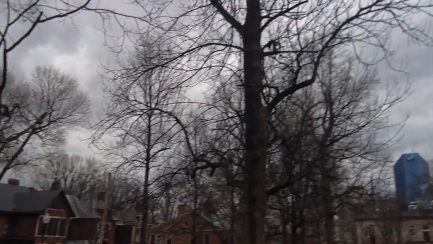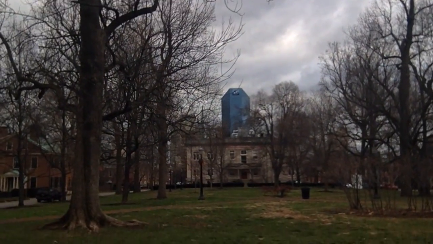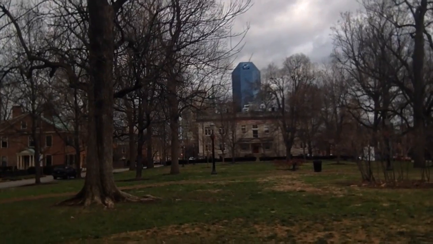So, to give some perspective of where I'm standing, directly behind me is 3rd Street, which is where Transylvania University is, and that's one of the Transylvania buildings. And then on the opposing side is 2nd Street, and right there is the Carnegie Center, to give some perspective on where I'm reporting from.